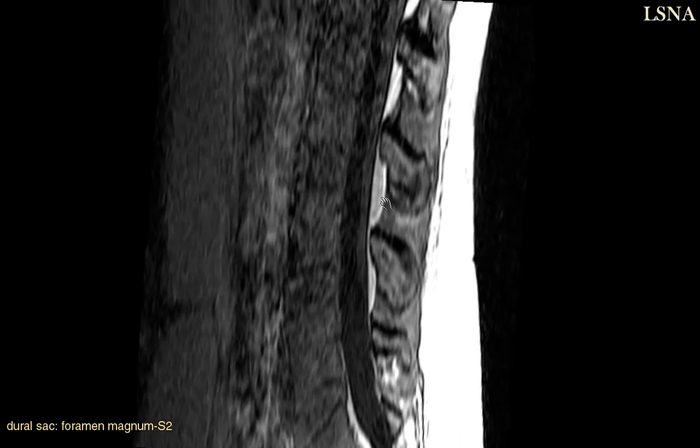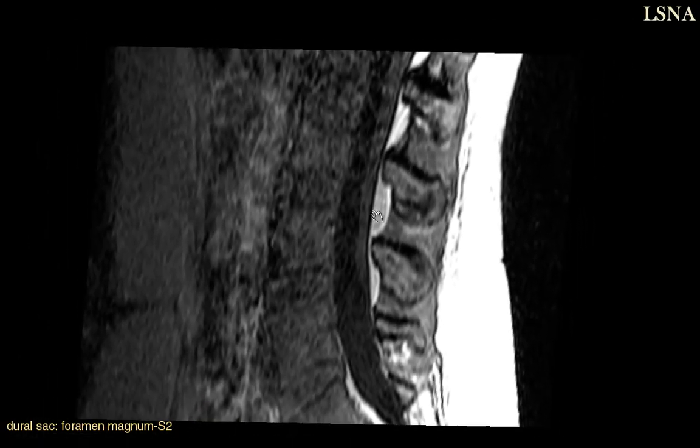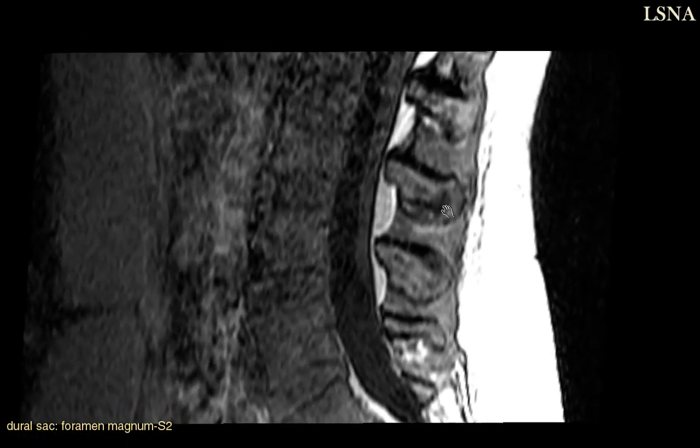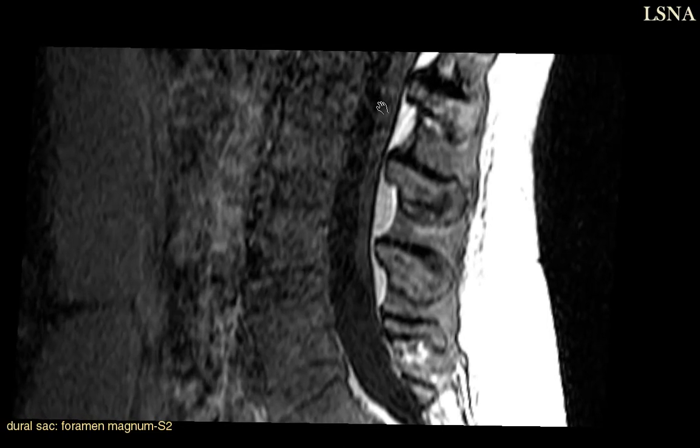On T1 weighted images, the dural sac appears as a dark structure extending from the foramen magnum to the second sacral vertebra. Its wall is thicker on the posterior surface as compared with the thinner anterior surface.